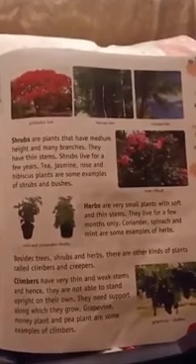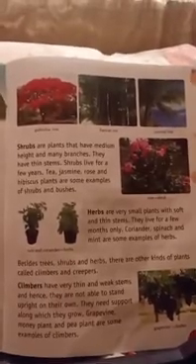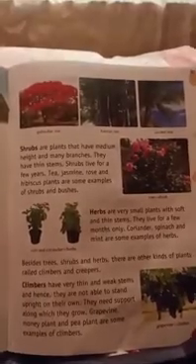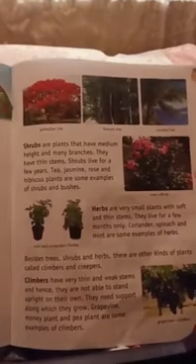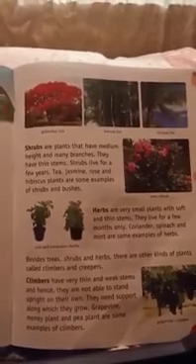Besides trees, shrubs and herbs, there are some other kinds of plants which are called climbers and creepers. Let's come to know about climbers. Climbers are very thin and have very weak stems, so they need support to climb up.